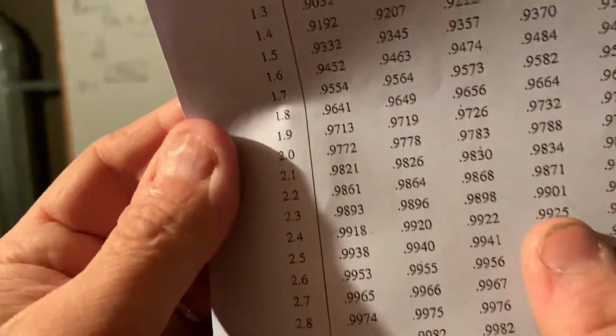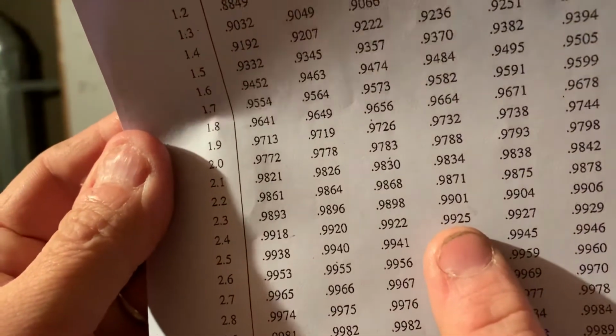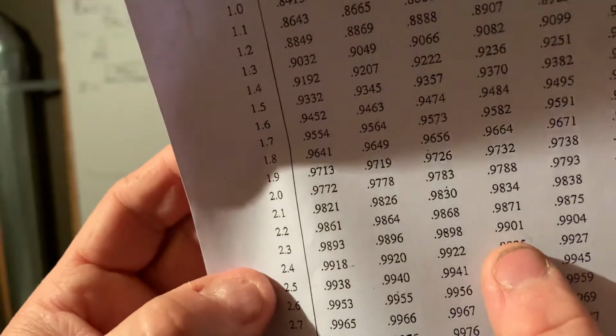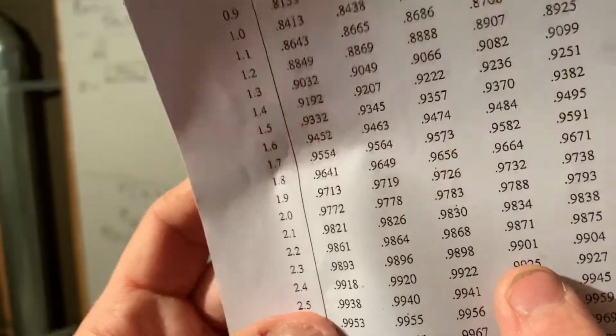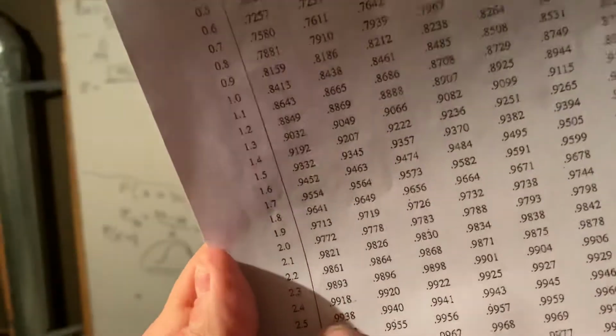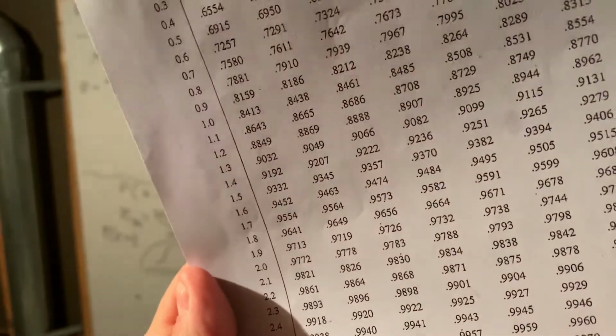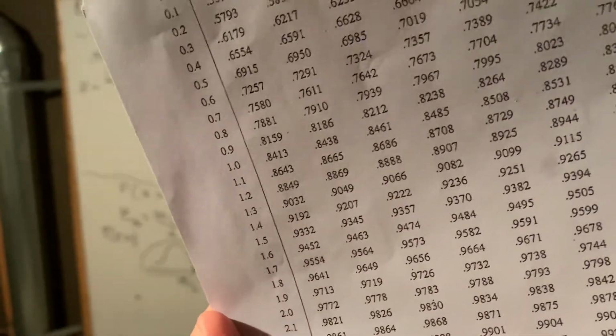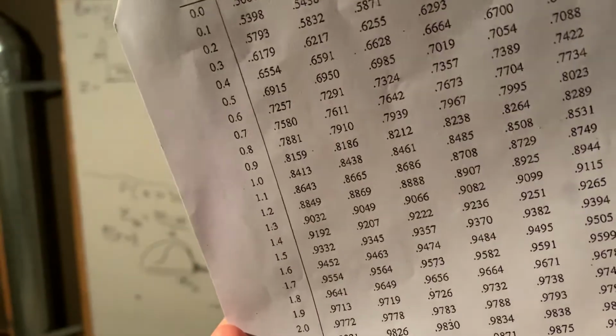Do you see it? 0.9901 right there. And now we work backwards off of that. And so that is 2.33.